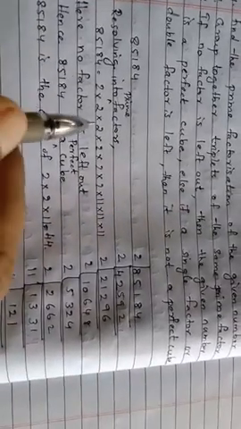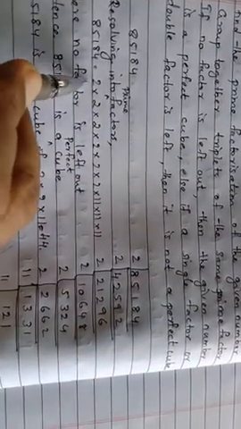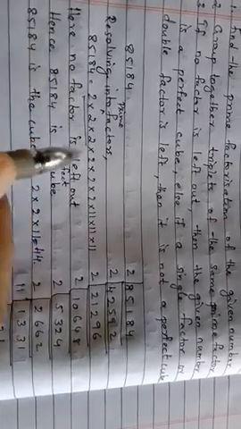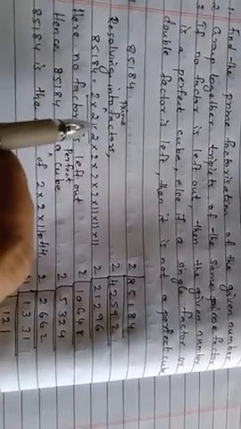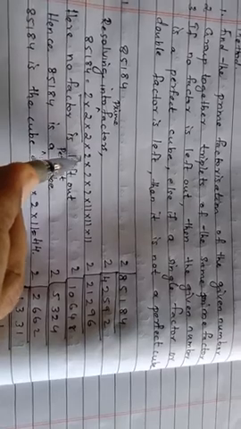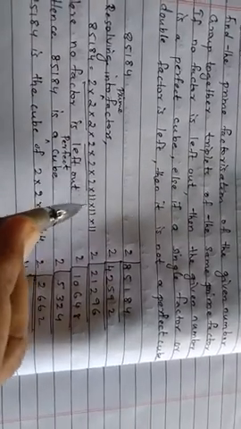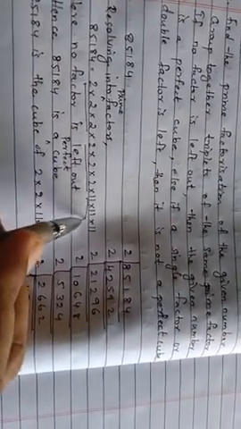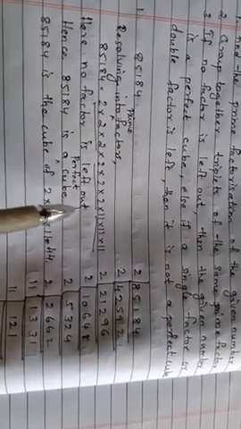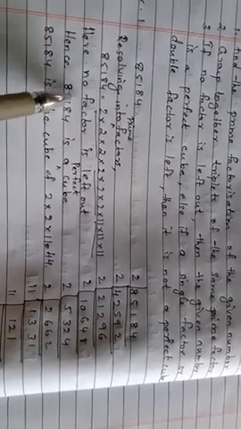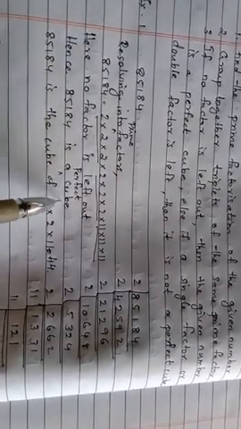Now we have to form groups of triplets, I mean 3 factors. So here 3 2's form a group, again 3 2's form a group, then the next prime factor 11 also forms a triplet. So here we can see that no factor is left out, hence we can say that the given number is a perfect cube.